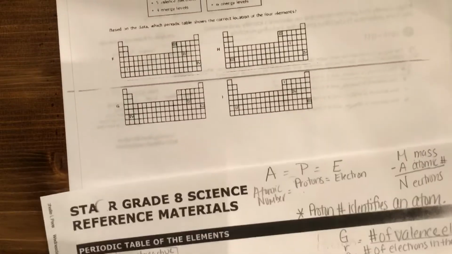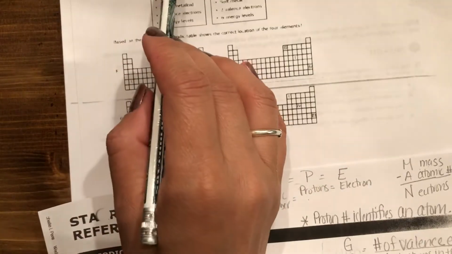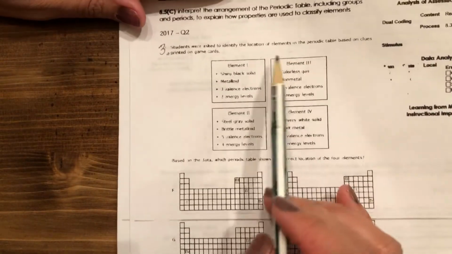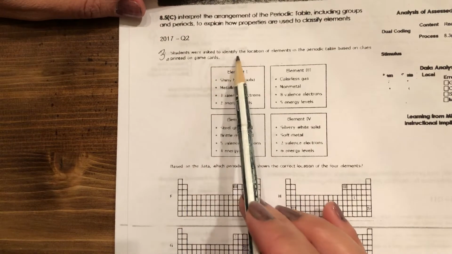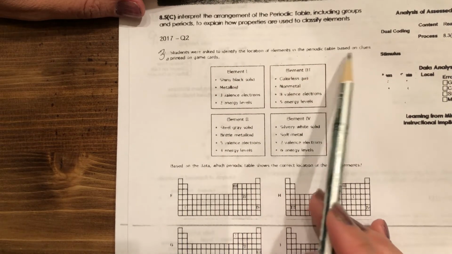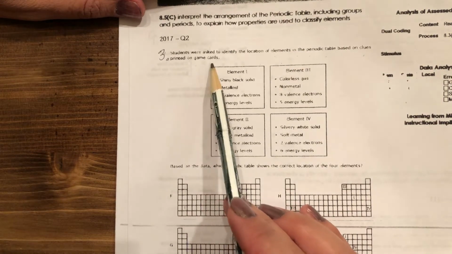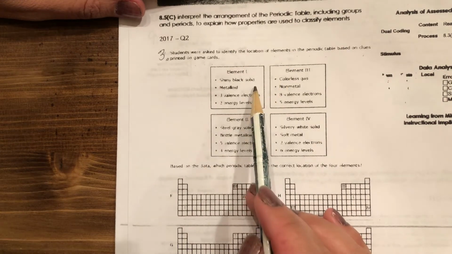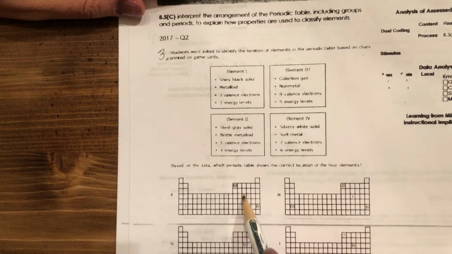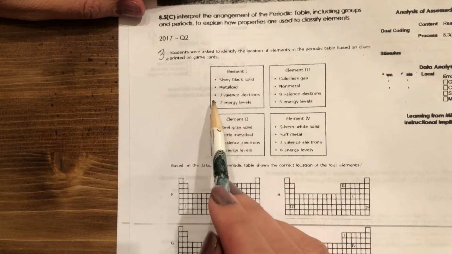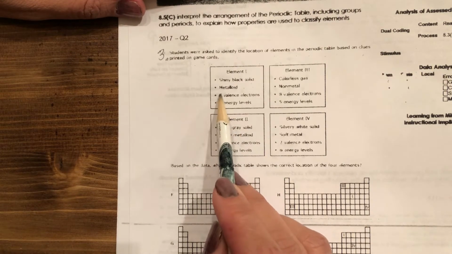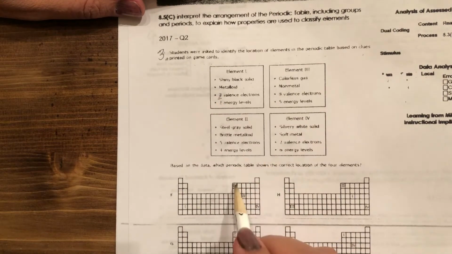Question number 3. Students were asked to identify the location of the elements in the periodic table based on clues printed on card games, okay, and game cards. So element number 1, it was shiny black. It's a metalloid. Okay, well, metalloids, I know it's got to be somewhere in here. It's got 3 valence electrons, which means it's got to be in group 3.